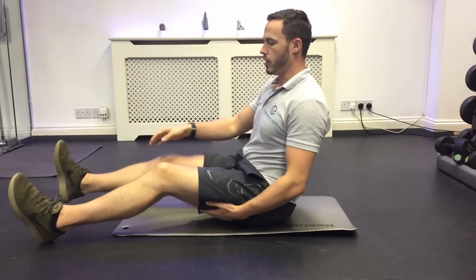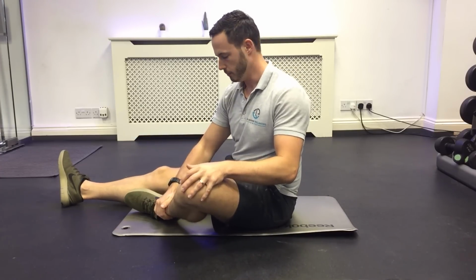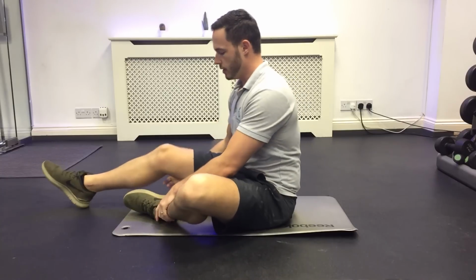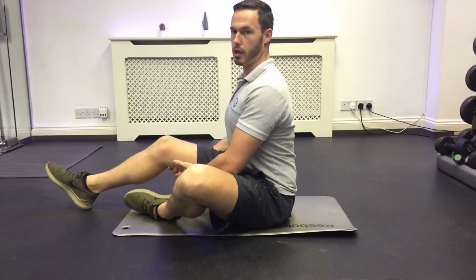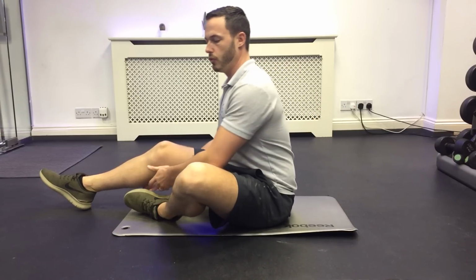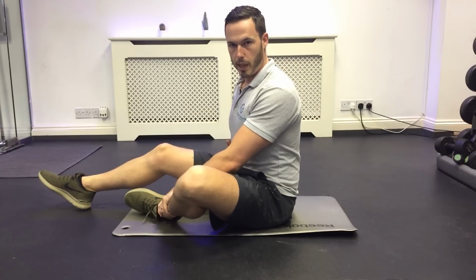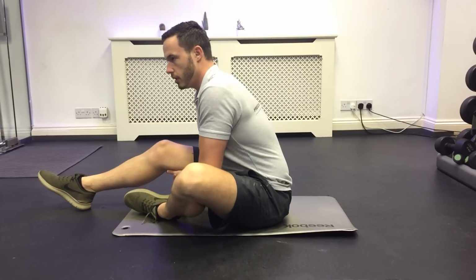Now, if you're really tight to begin with, then have one leg bent. From here, bend the other leg, keep your chest up and your back straight. Now when you come to bend forwards, you're going to try and push your belly forward onto your thigh, like this.